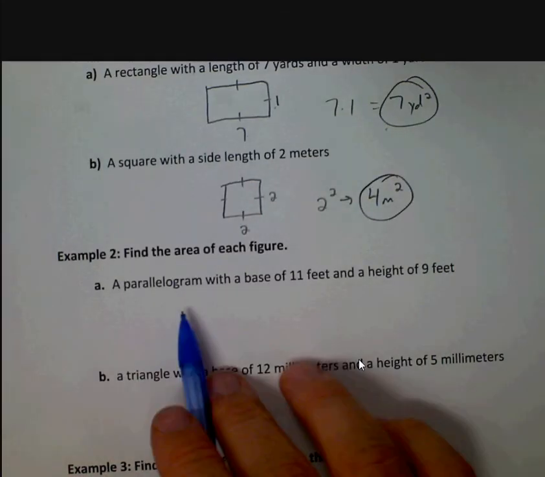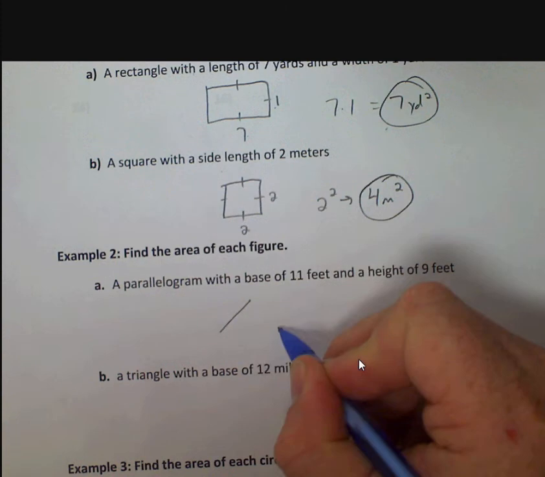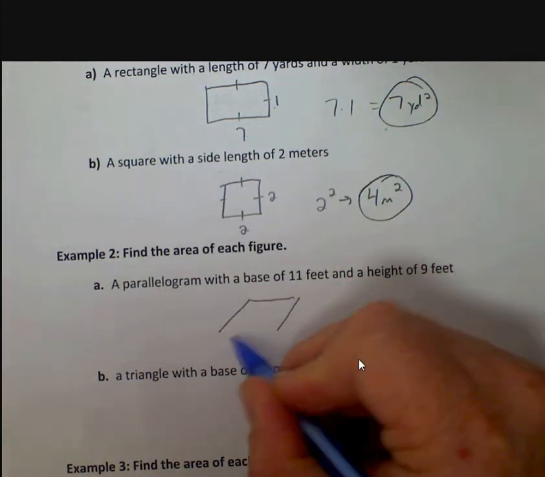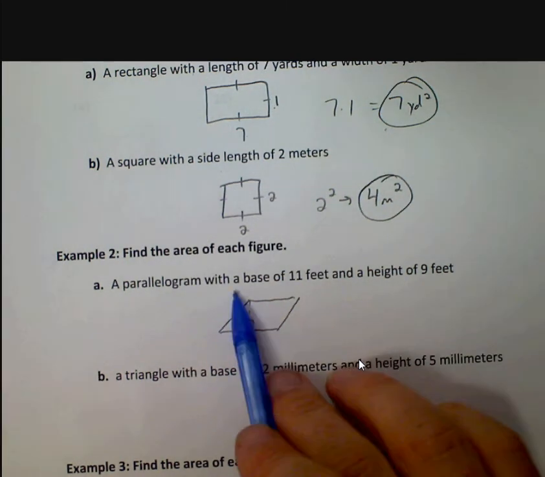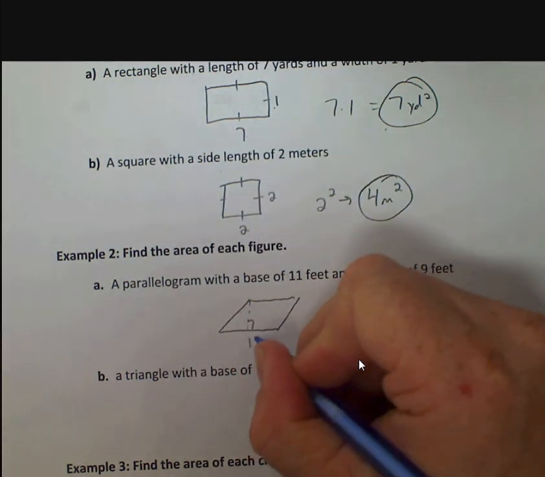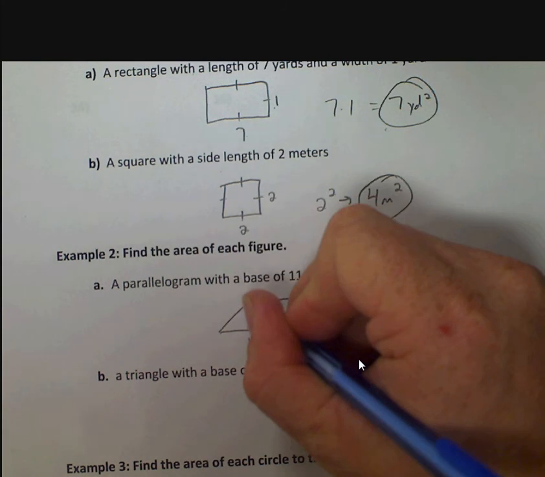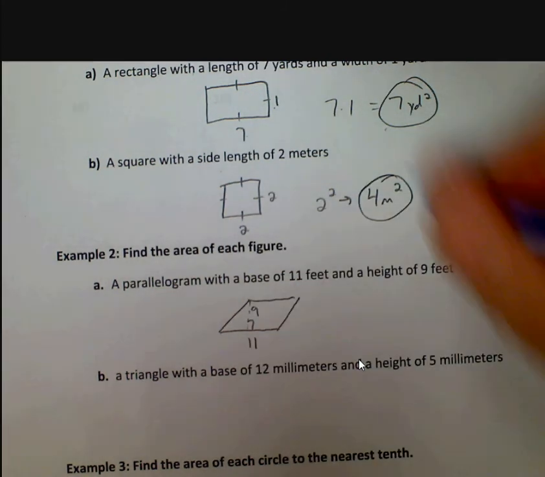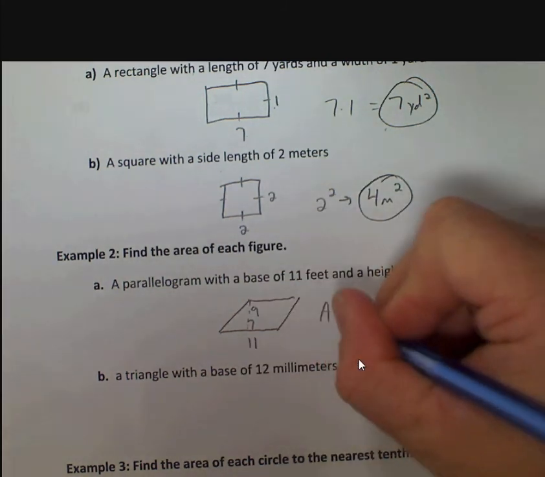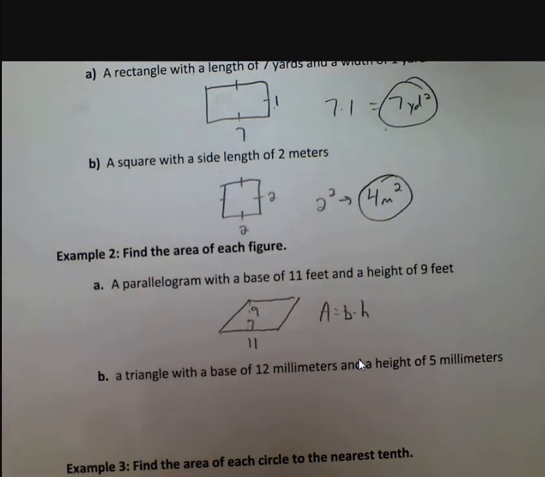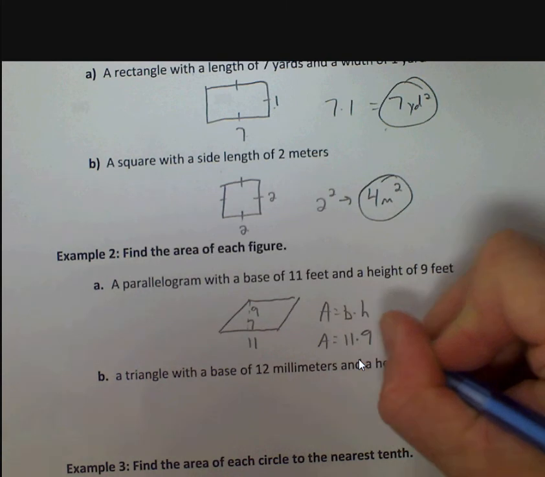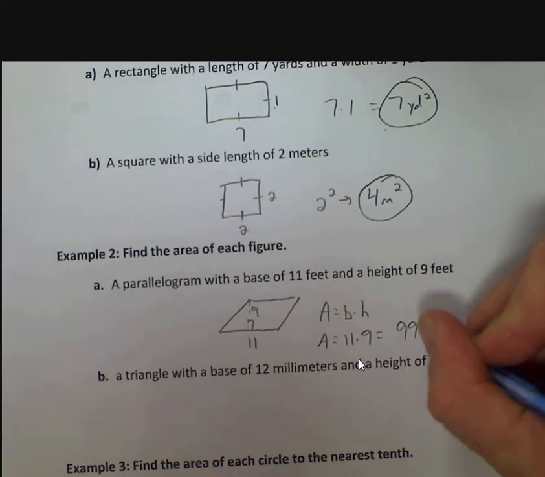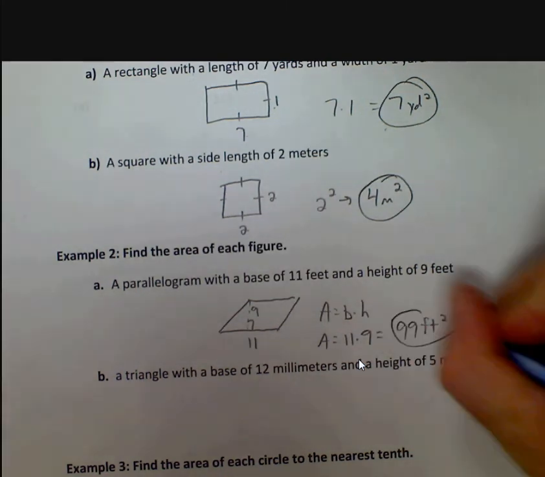Example 2 says find the area of each figure. Now we have a parallelogram. So let me go ahead and draw our parallelogram. It says a base of 11. 11 is our base. Our height is 9. My formula is base times height. So my area would be 11 times 9, which is 99 feet squared.